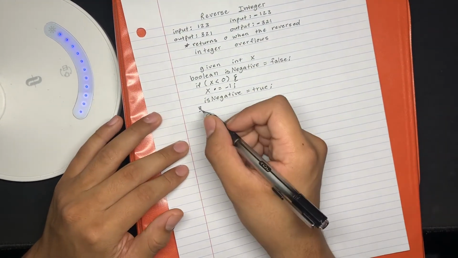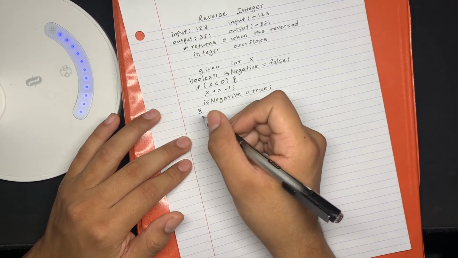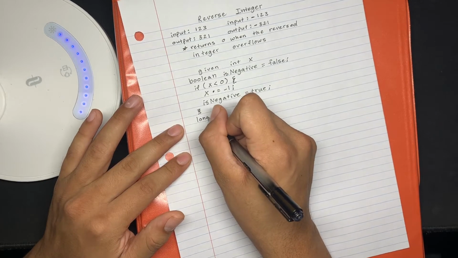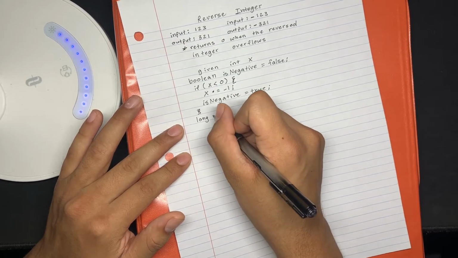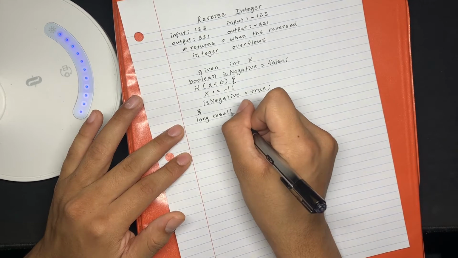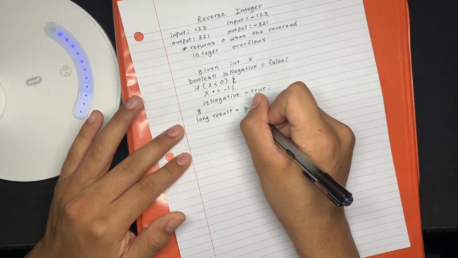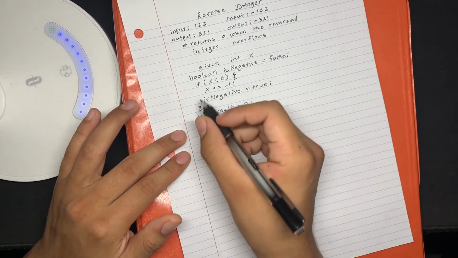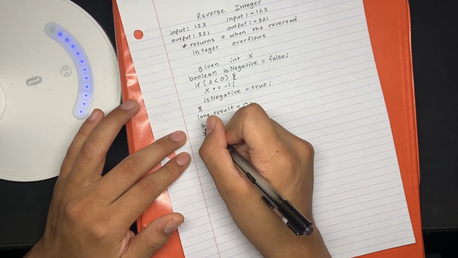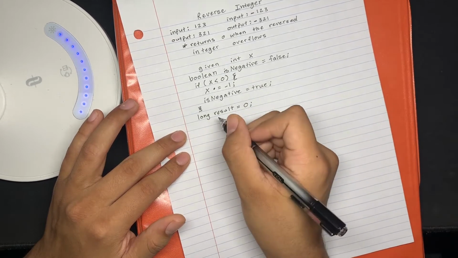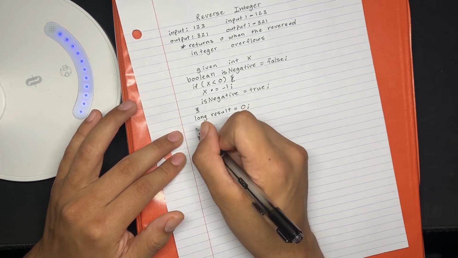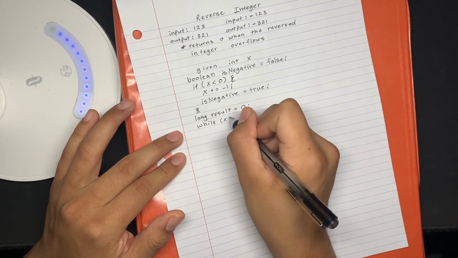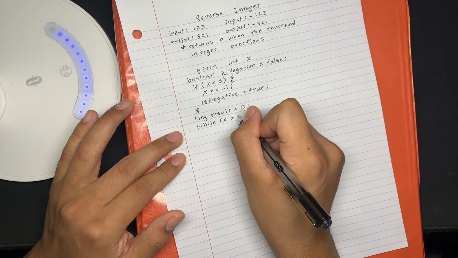After this scenario, we're going to have to instantiate what we're going to return. So I'm going to make it a long, and I'm going to call it result. And then we're going to start it off by giving it an initial value of 0. Okay. Now what we're going to do is a while loop. And inside this while loop, we're going to be reversing the integer. So we're going to do while x is greater than 0.